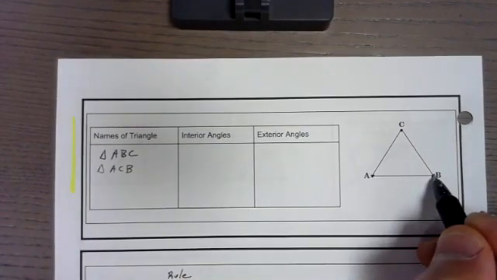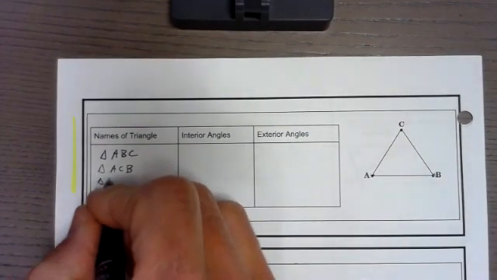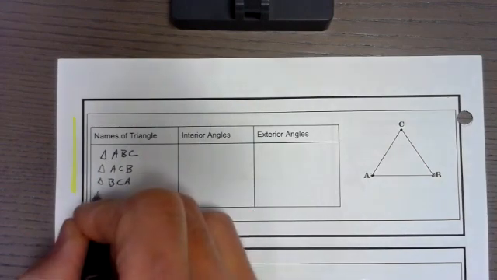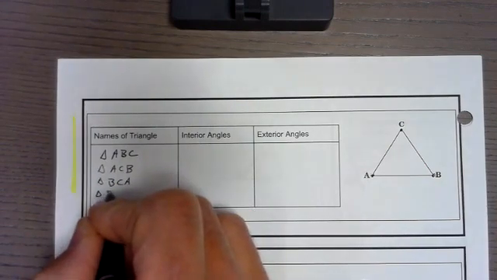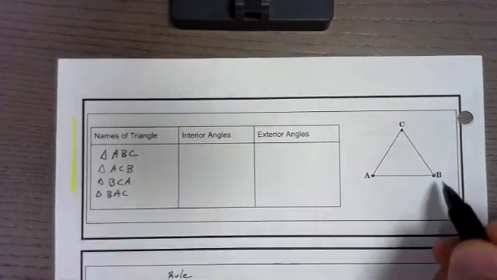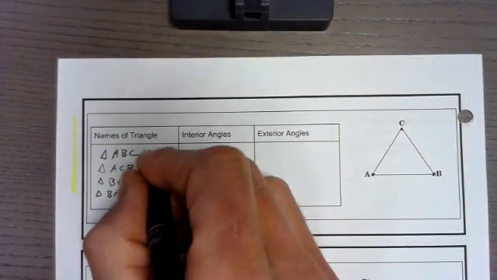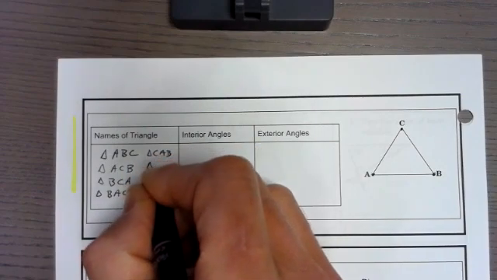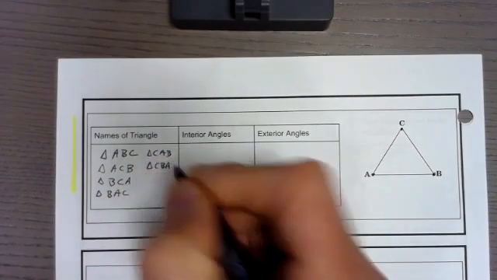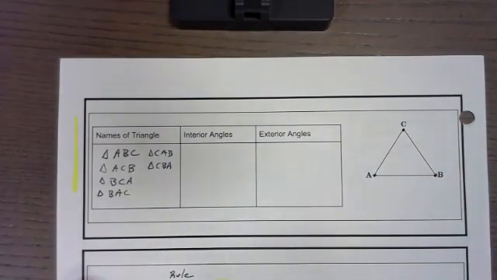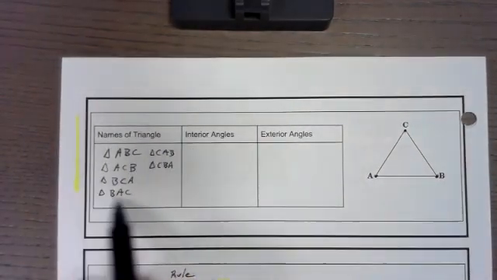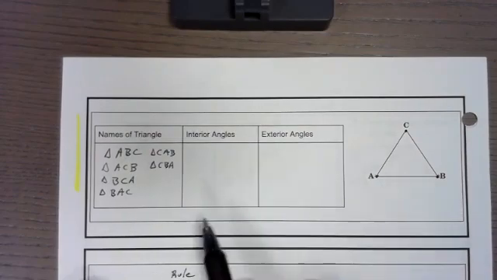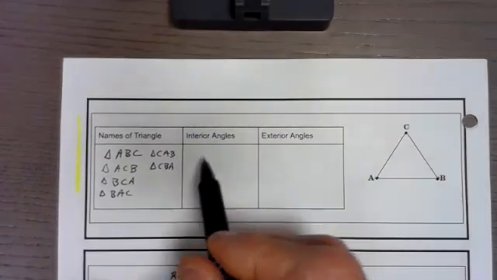We could start at a different point and do the same thing, triangle BCA or triangle BAC. We could start at point C, triangle CAB, or triangle CBA. These are all the different names for the same triangle. They're all correct answers.